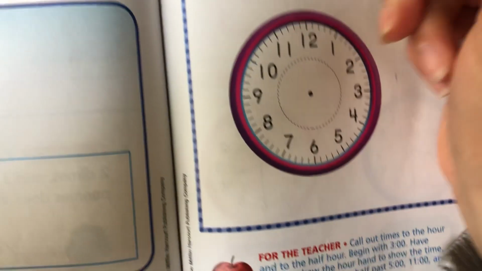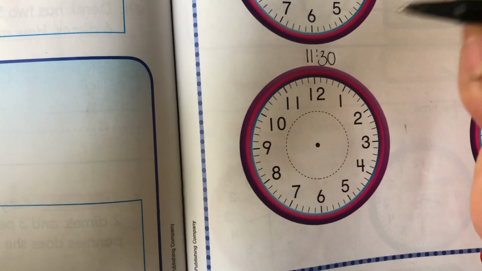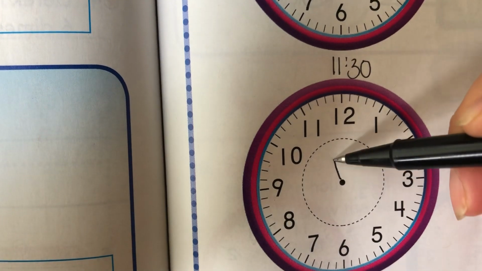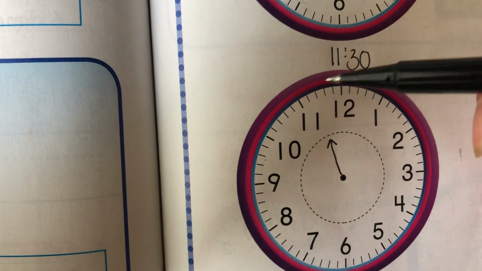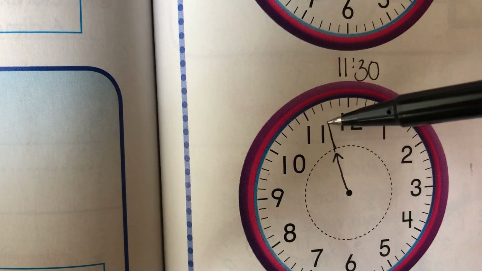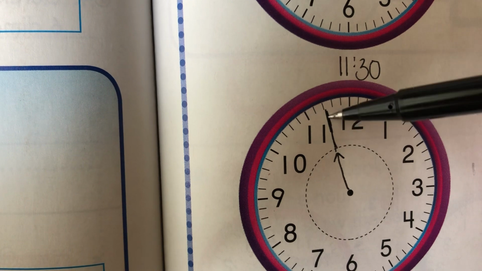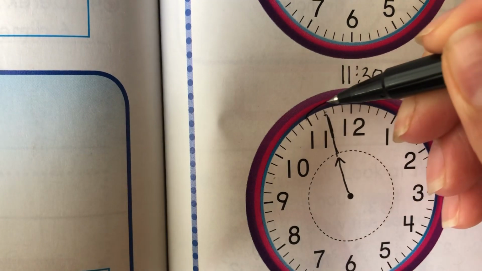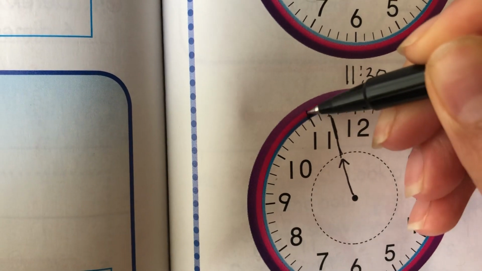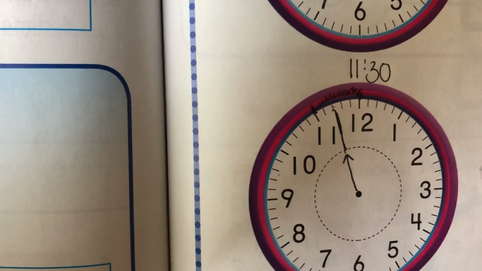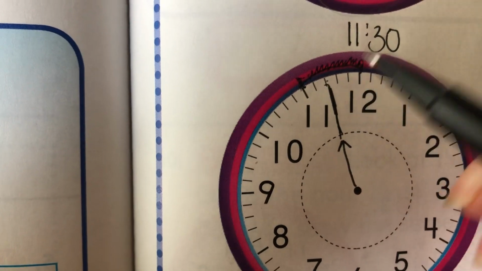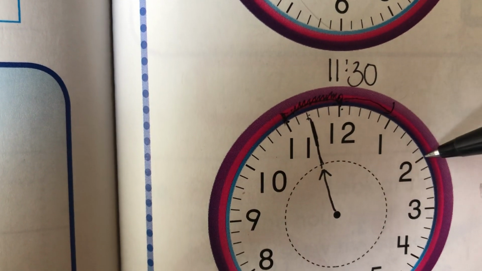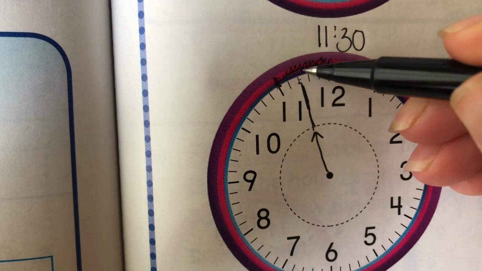So let's try 11:30. Remember, when I'm doing this, my short hand points to the hour. Now, some of you might say, oh no, it looks like it's closer to the 12. But really, if I did a line here, I would see I'm still within the 11 area. From here to here, this is still the 11 zone. I like to call it the zone, the 11 zone. Okay, it's not the 12 zone until we get past the 12. Until you get past a number, then it's not their zone. We are still in the 11 zone.